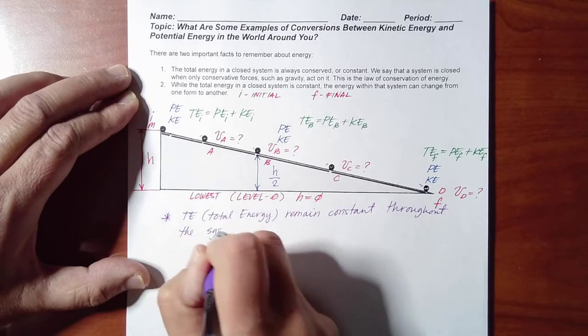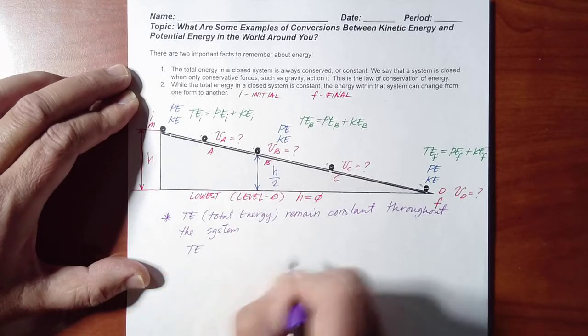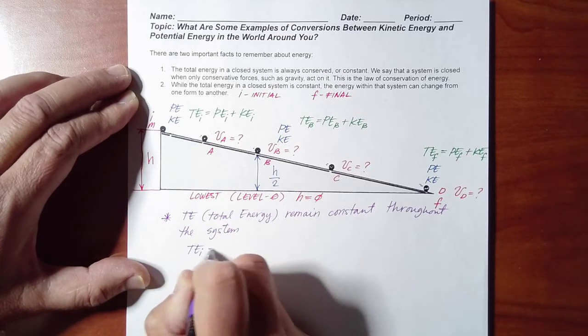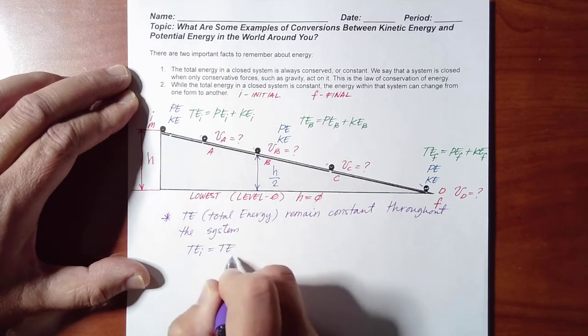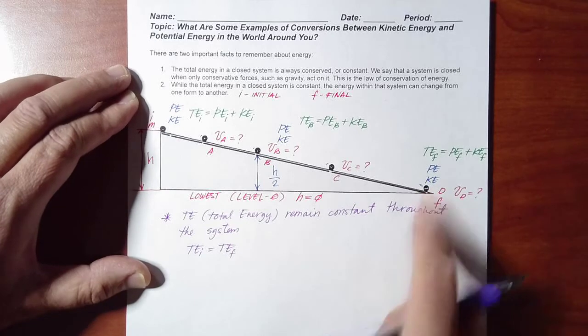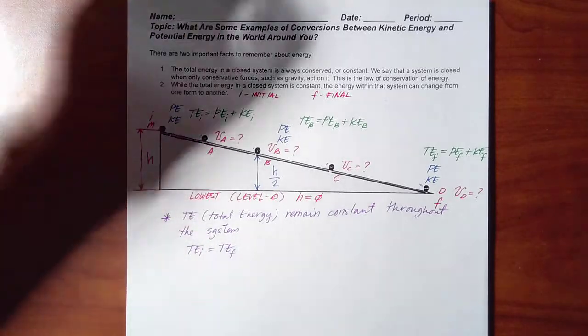So it means that the initial total energy is equal to the total energy at your final position. The sum of both potential and kinetic should be the same.